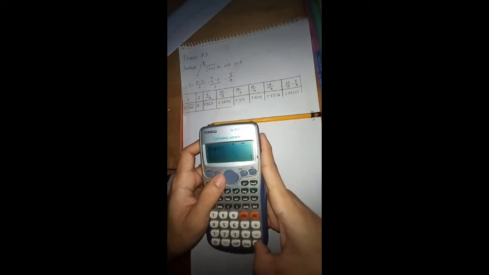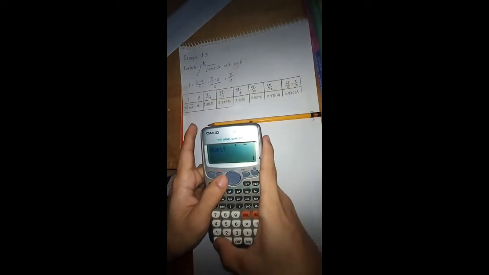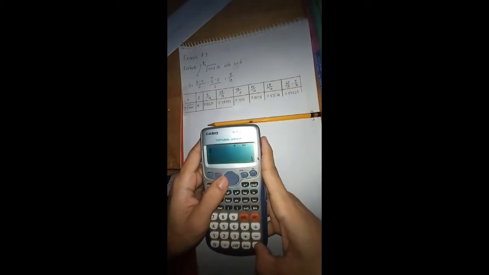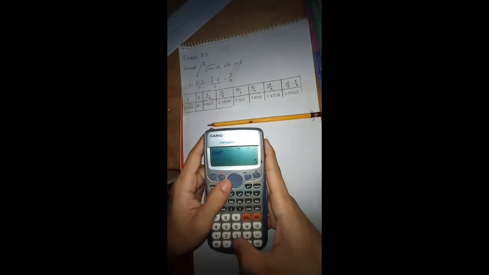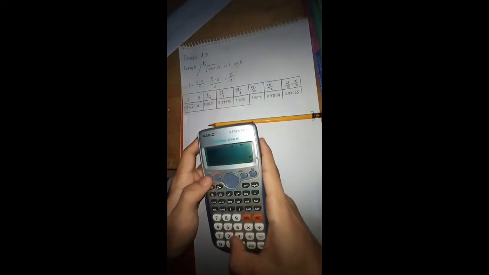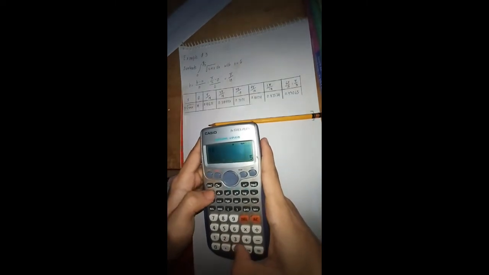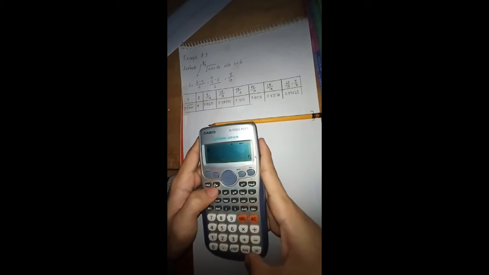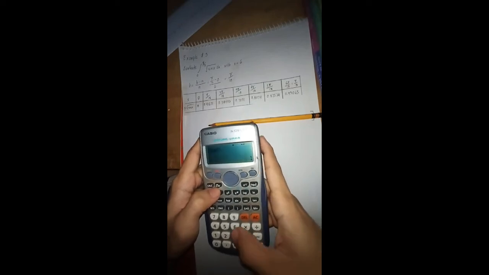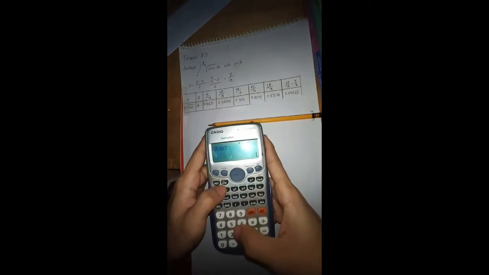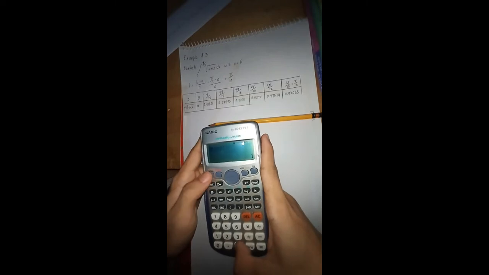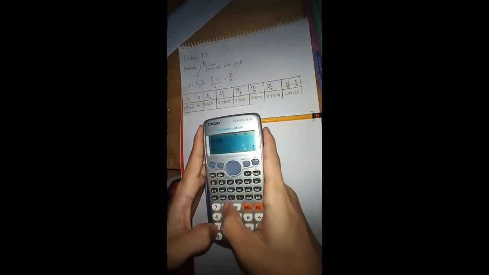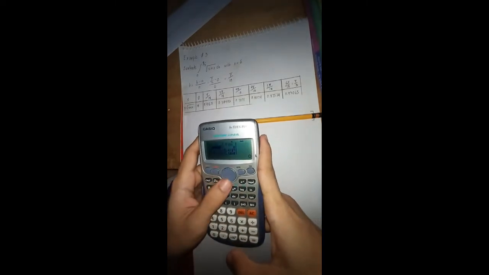Next naman, anong start daw natin? Nag-start tayo sa 0, yung x and y natin start sa 0. Yung end natin is pi over 3, so shift pi divide 3. Divide 3 na lang para mas malinaw. And yung step natin is pi over 18, pi divide 18. Tignan natin kung makakuha natin sagot.